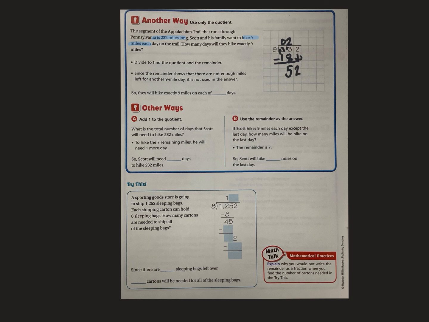9 times what number gets me as close to 52 as possible without going over? 9 times 5 is 45, and 9 times 6 is 54, which is too high. So it can only be 9 times 5, 45. Subtract. 12 minus 5 is 7, and of course my double check is, is this smaller than that? Yes, it is. So I had 7 out of 9 left over.